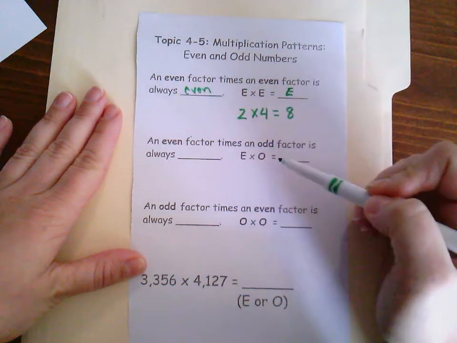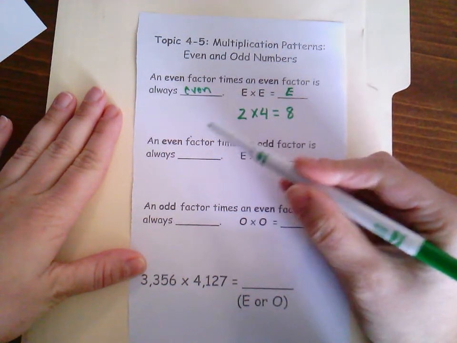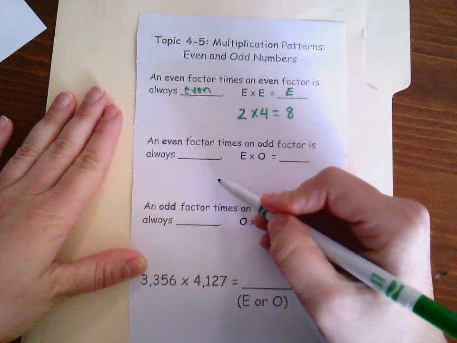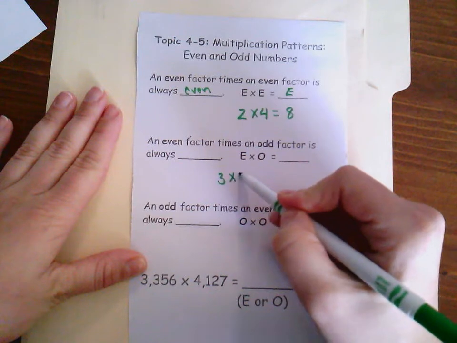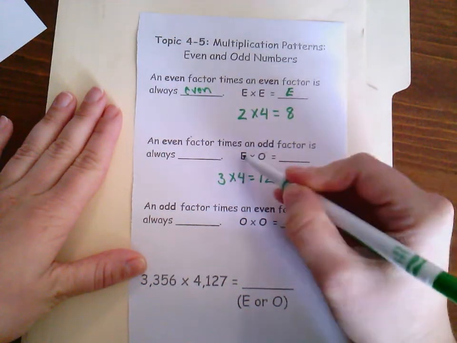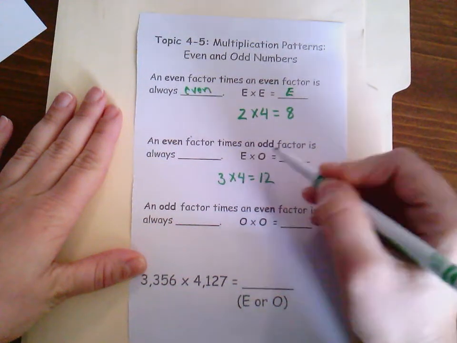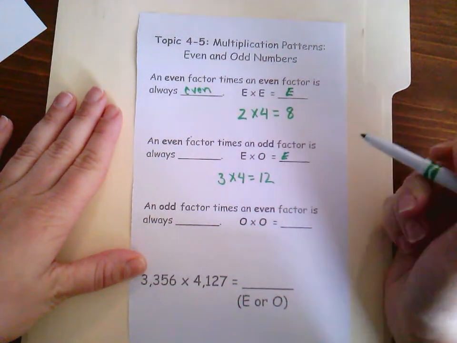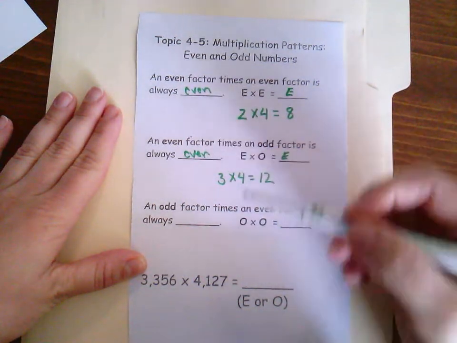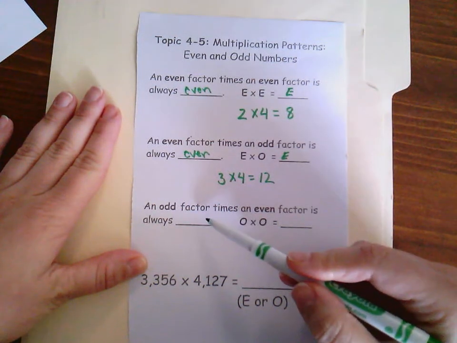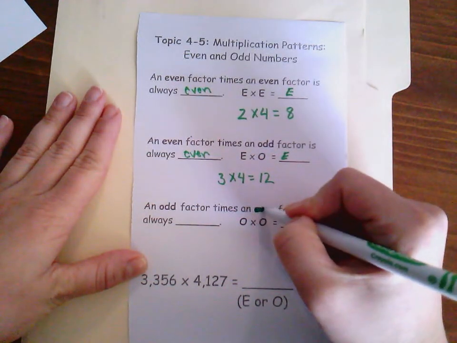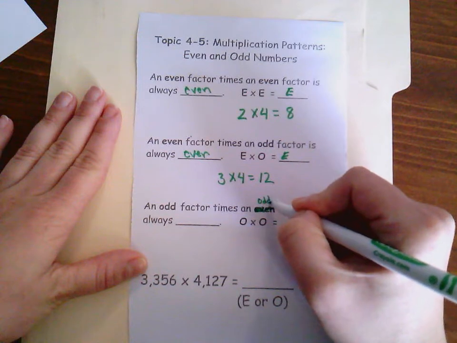An even factor times an odd factor, or odd times even, either the order doesn't matter, is always going to be what? Well, let's again do an experiment. Here is an odd number, here is an even number. Let's see what it equals. 3 times 4 is 12. So I know E times O, or O times E, is always going to give us an even answer. So far we have an even and even. Down here, an odd factor times an even factor. That should say odd, so just go ahead and fix that real quick.